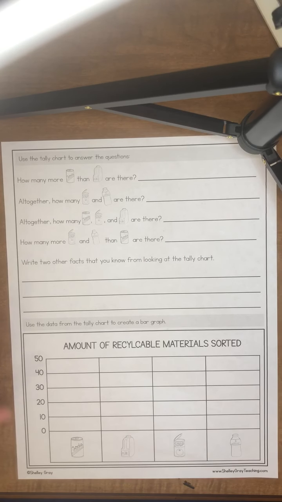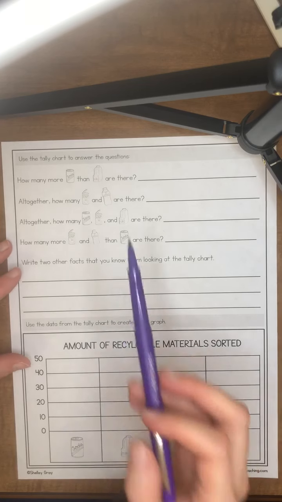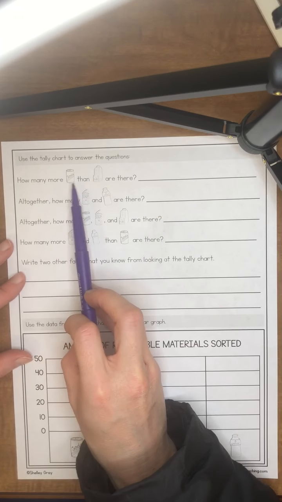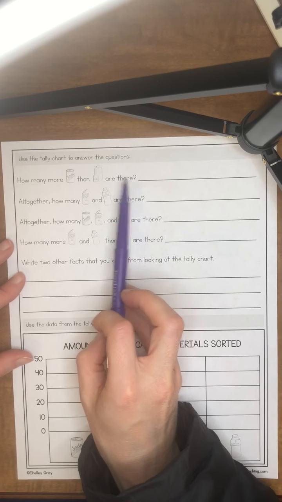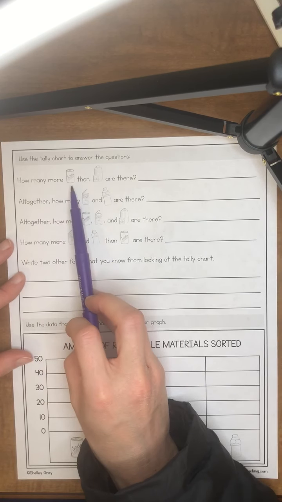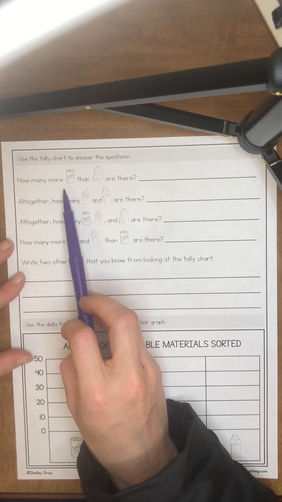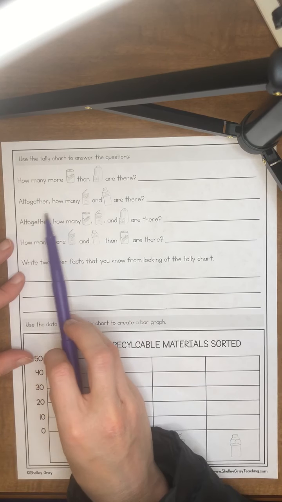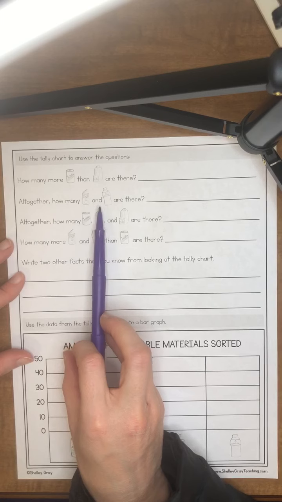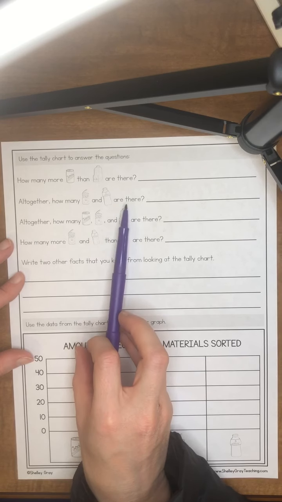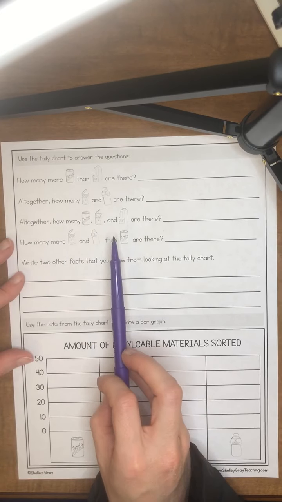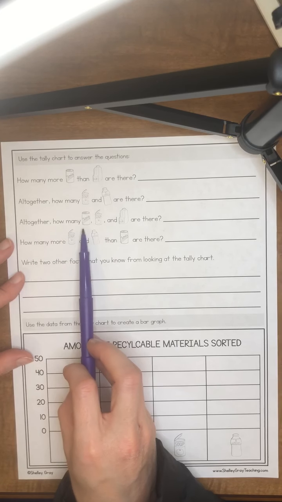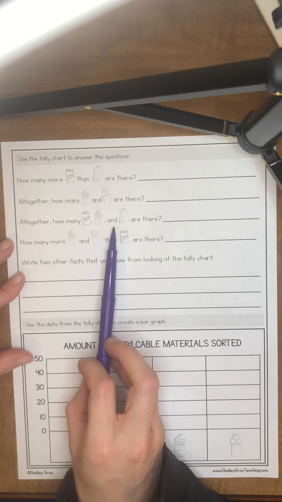Okay, and then the last part, use the tally chart to answer the questions. How many more sodas than milk are there? Again, how many more is giving us an idea what operation we're doing. Altogether, how many soup and water are there? So again, altogether is telling us an operation. Altogether, how many soda, soup, and milk are there?